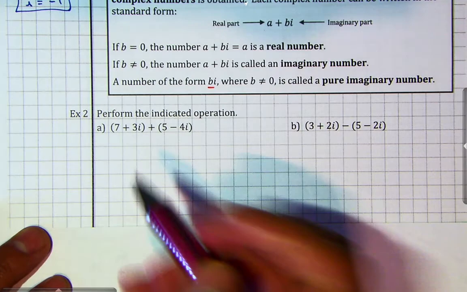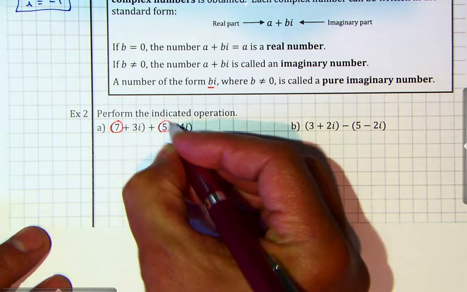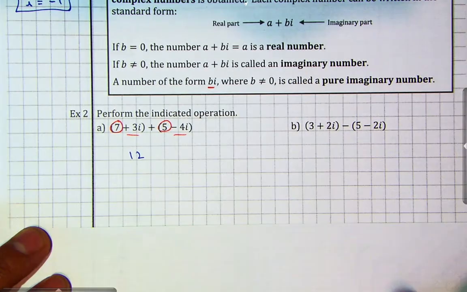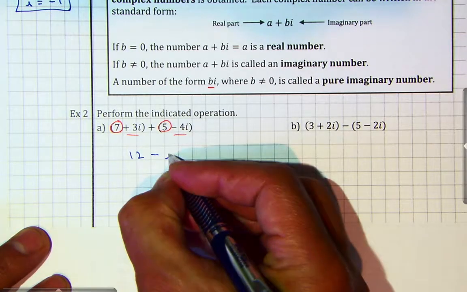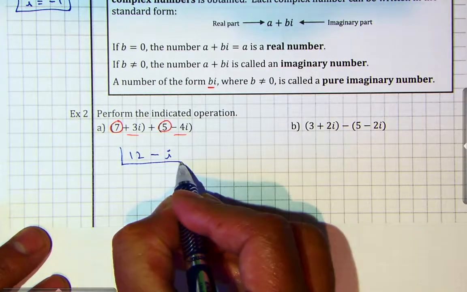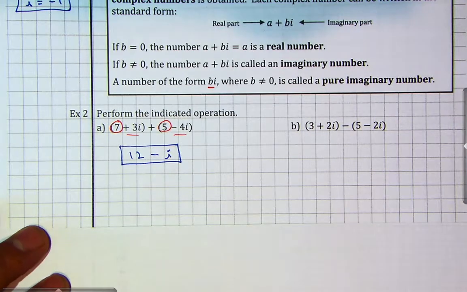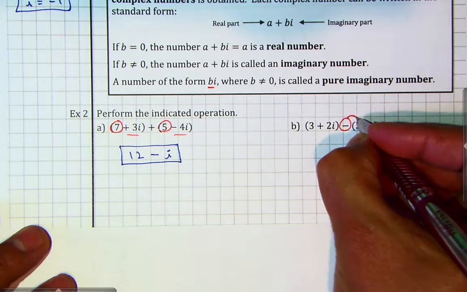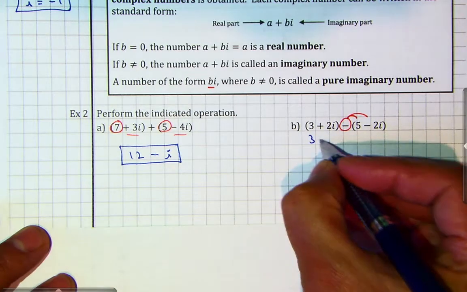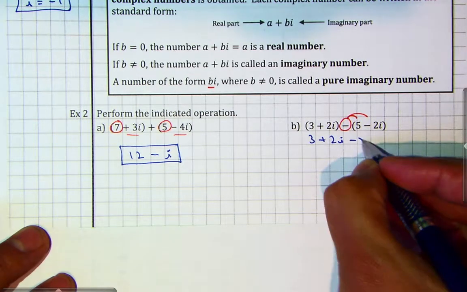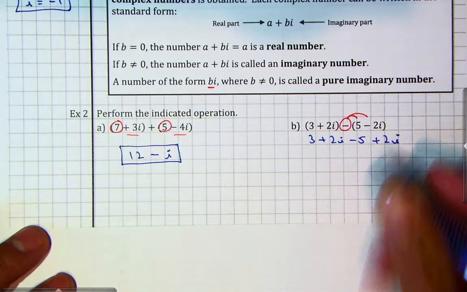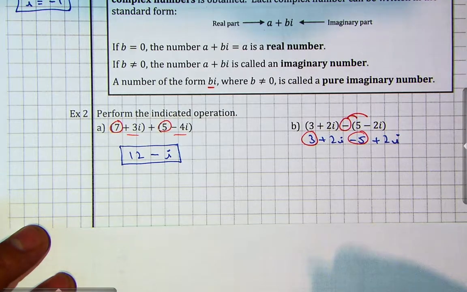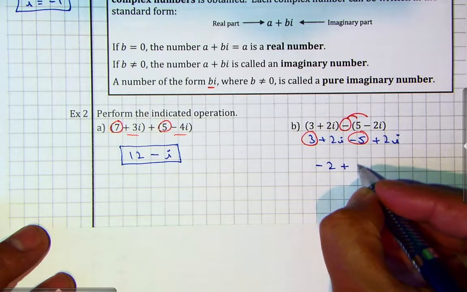For our purposes, we're just going to go ahead and straight add the real parts. That will give me 12. And I'm going to add my imaginary part, which gives me a -1i or just -i. Remember that you want to write down your real part first, then your imaginary part. We can also subtract them. So I can use my distributive property to multiply. So it gives me 3 plus 2i minus 5 plus 2i. And now I am going to add my real parts, and I'm going to add my imaginary parts.